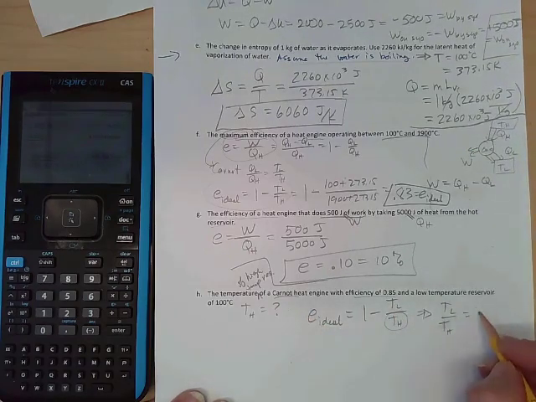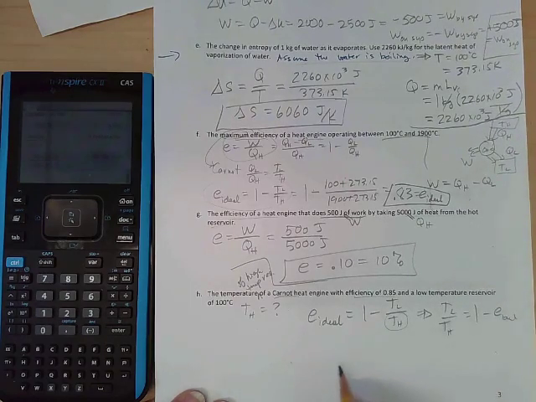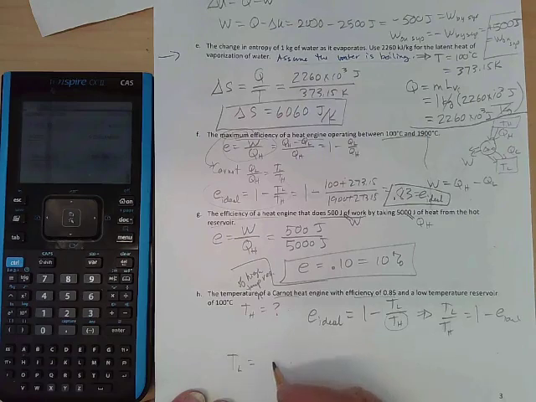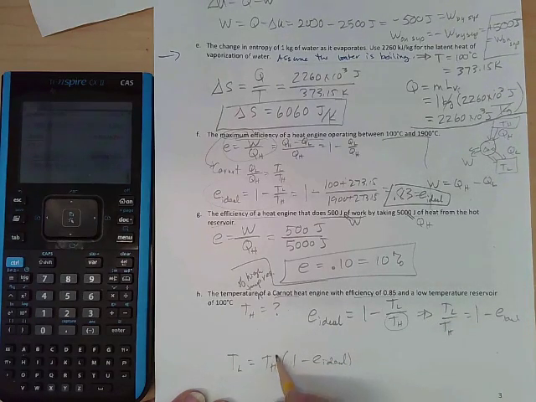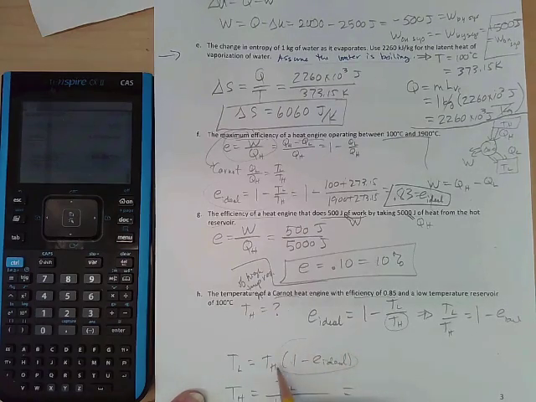Bring this to this side, subtract the efficiency, so 1 minus E ideal. And so then TL equals TH times 1 minus E ideal. It's multiplying through by TH here, but we want TH. So let's divide through by TH. No, let's divide through by 1 minus E ideal. Okay, so TH equals TL over 1 minus E ideal. Okay, dividing through by this coefficient, change in size.